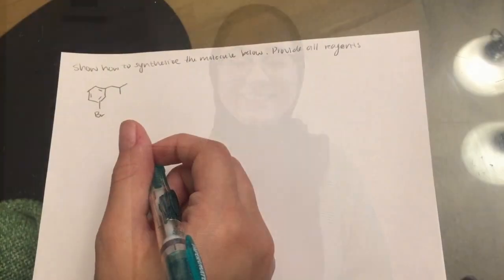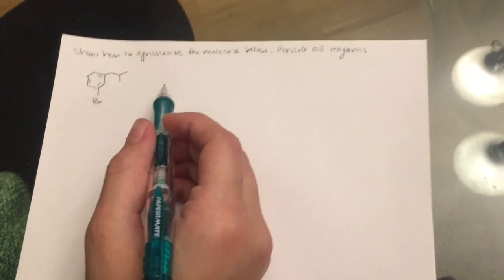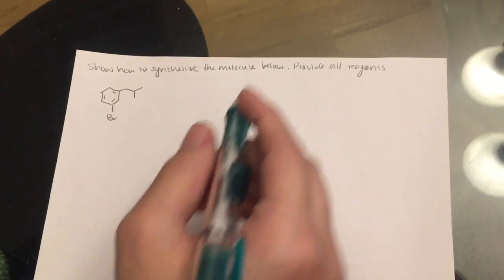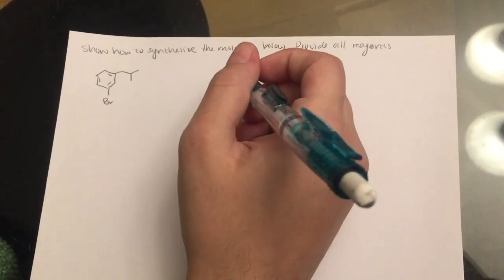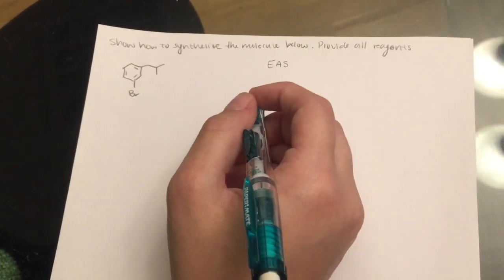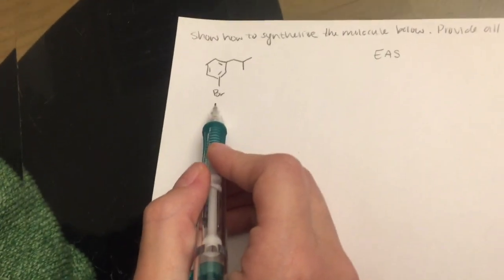This problem asks us to show how to synthesize the molecule below and to provide all reagents. First, we can begin by identifying the reaction. This is an EAS reaction, an electrophilic aromatic substitution. Once we've identified the reaction, we can identify the groups attached to the benzene rings. It's also helpful to know whether each is ortho, para, or meta-directing.